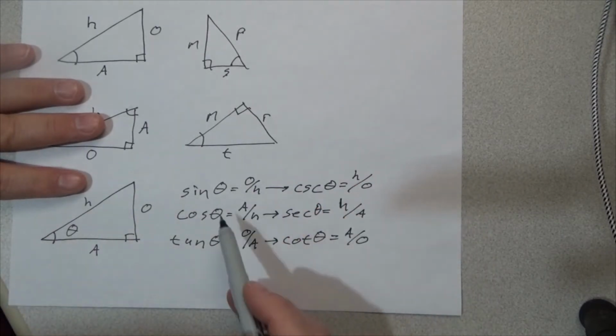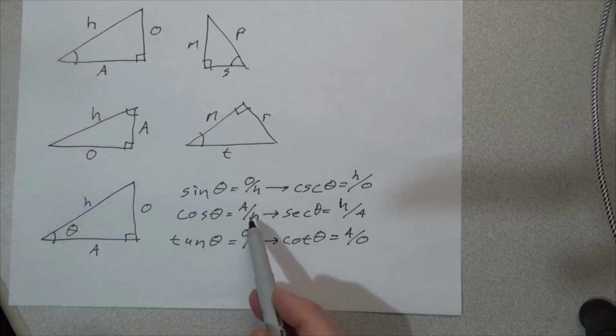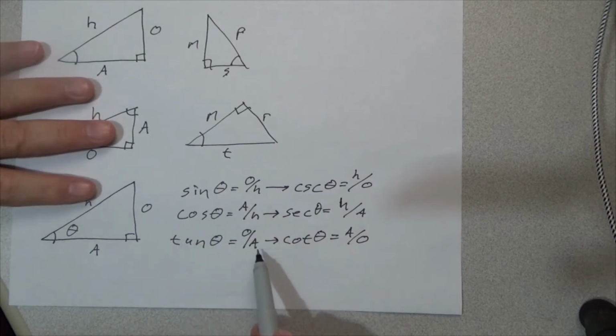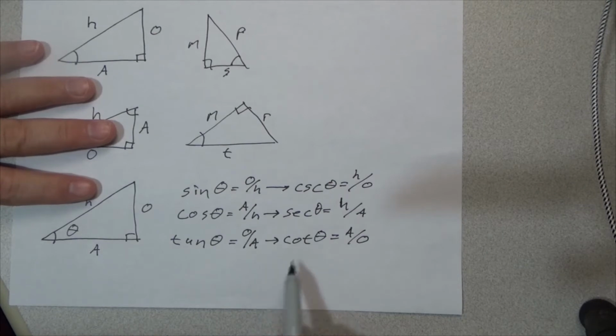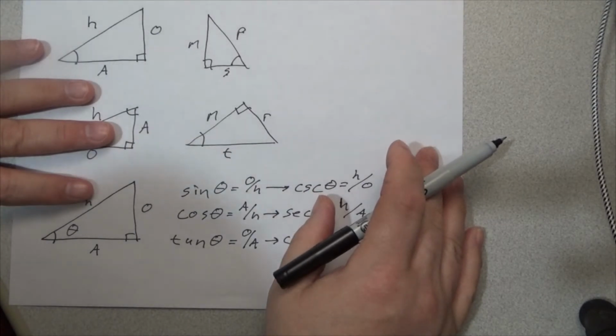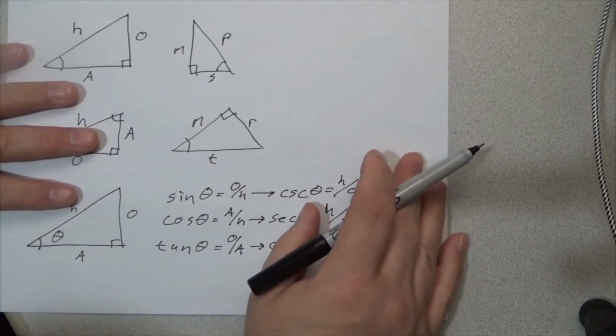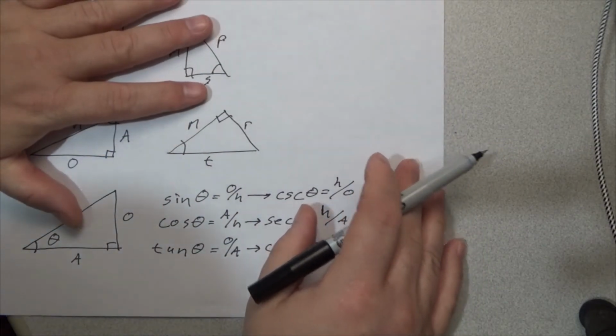So sine is opposite over hypotenuse, cosine is adjacent over hypotenuse, and tangent is the opposite over the adjacent. And then these are just simply the inverses of those. Okay, so let's look at figure 33-8 on page 841, a little bit below halfway.